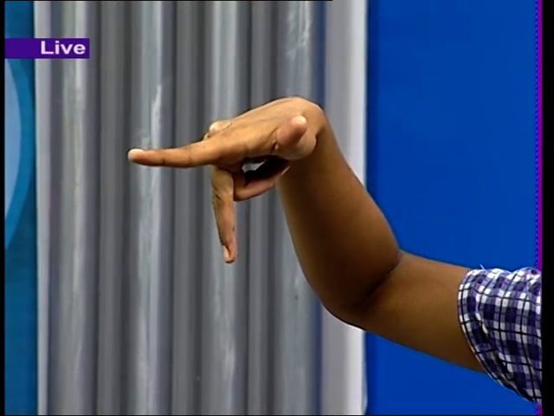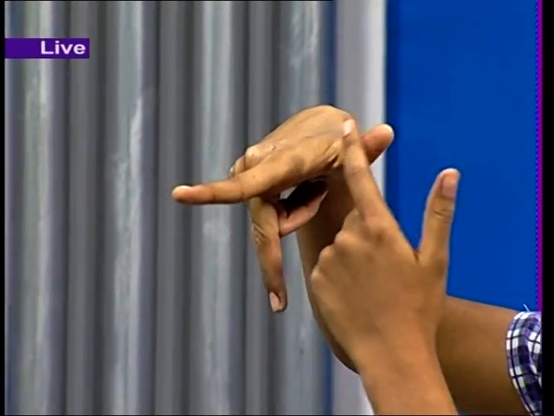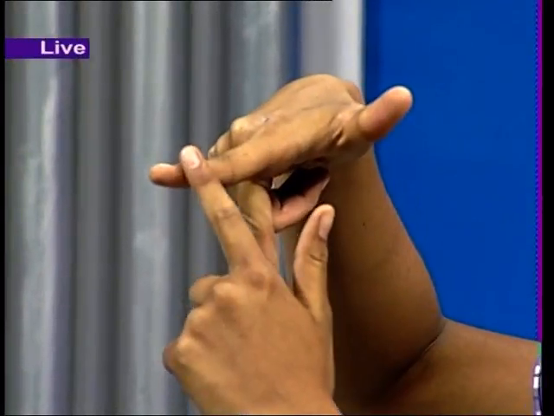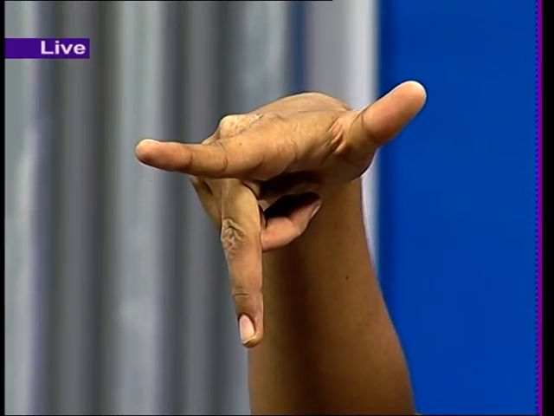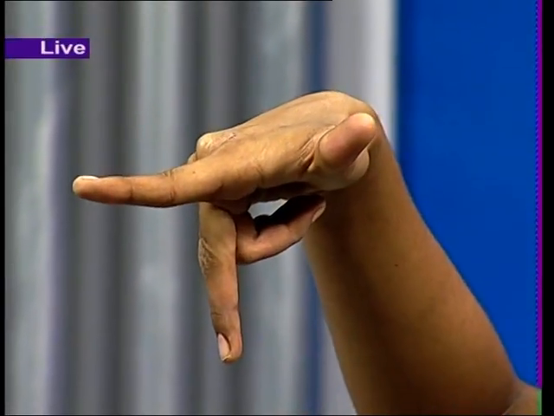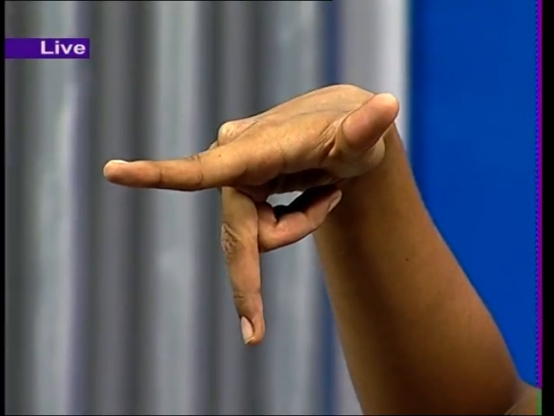Okay, definitely. Let me explain this Fleming's right hand rule. See here, this is my thumb finger, forefinger and middle finger. By using this Fleming's right hand rule, we can know the direction of the induced current.